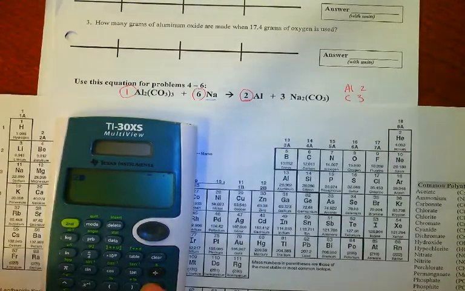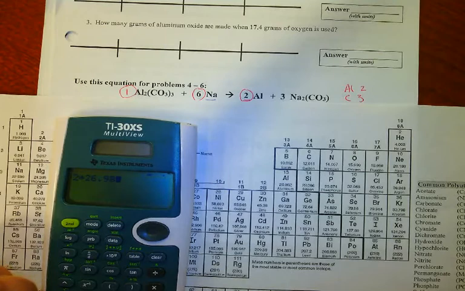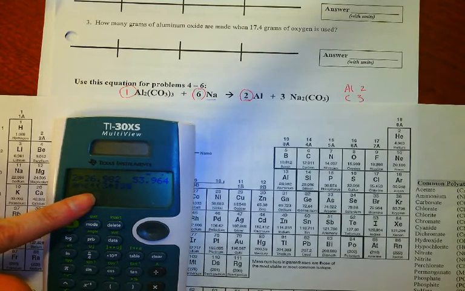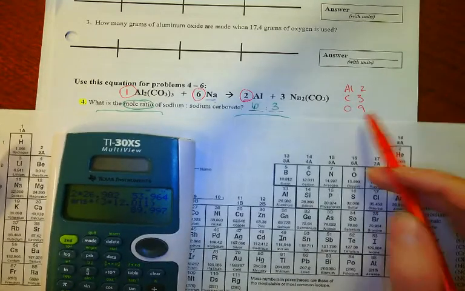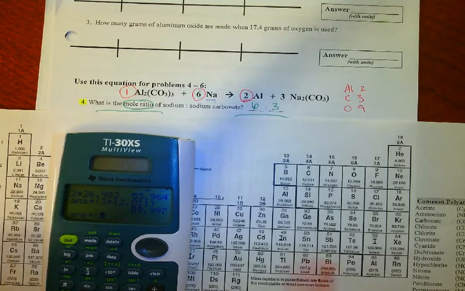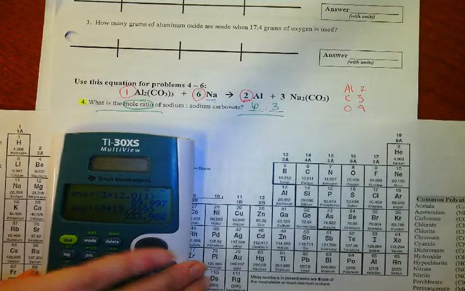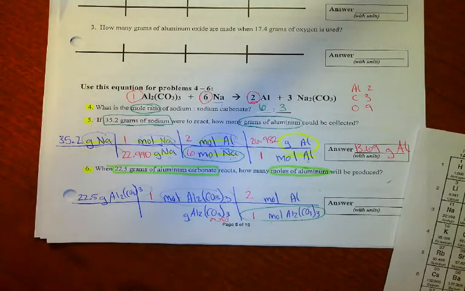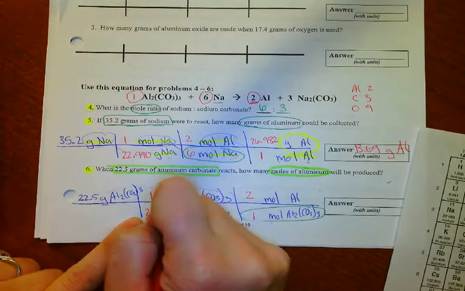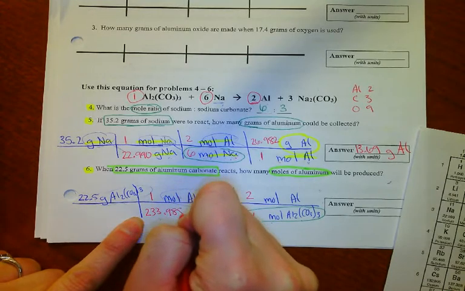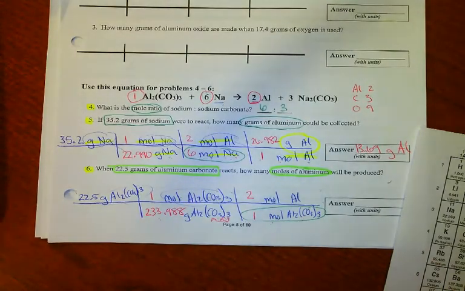2 aluminum, so 2 times 26.982 for aluminum equals, so that answer plus 3 carbons, so parentheses, 3 times carbon, close my parentheses, plus 9 oxygens, so that answer plus 9 times 15.999, close my parentheses. That's the molar mass of aluminum carbonate. Thank you for being annoying, aluminum carbonate. So I'm going to put that here: 233.988.